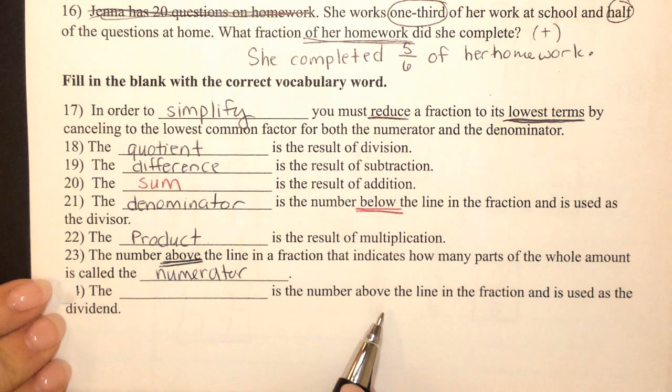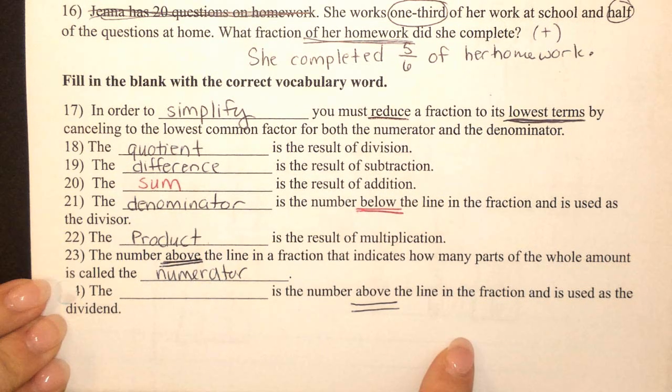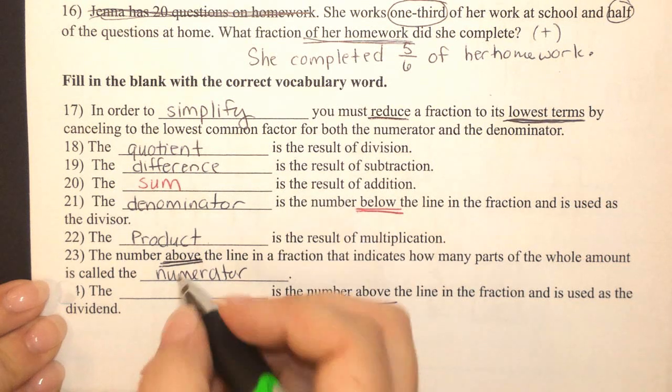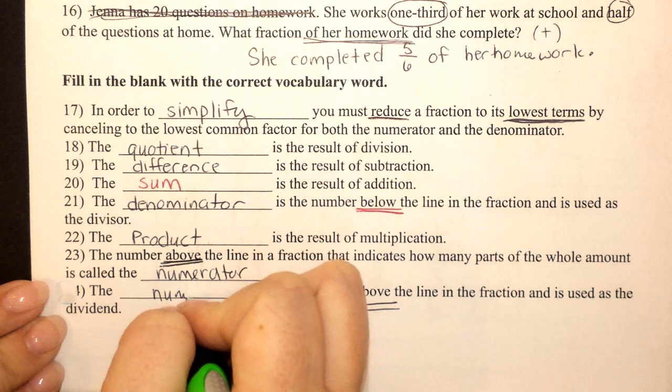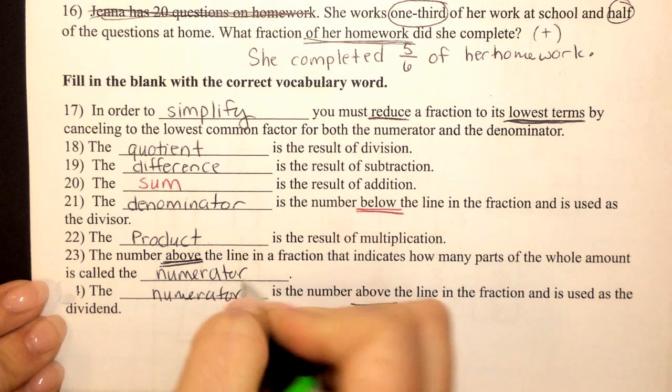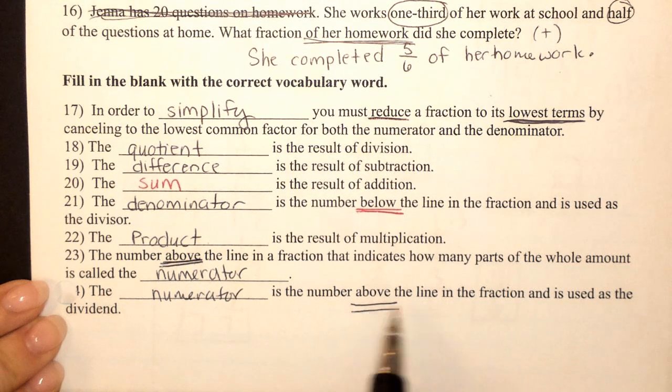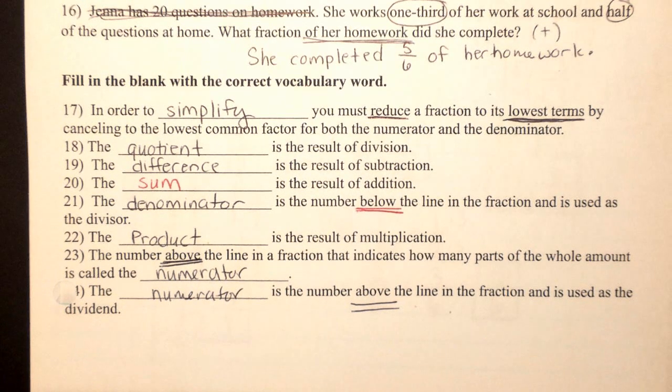And then it says the number above the line in the fraction, and its use is the dividend. All right, that one is also the numerator. So both of them, guys, say above the line, above the line. So that has to be the numerator, all right? Please study the Quizlet tonight to practice those.